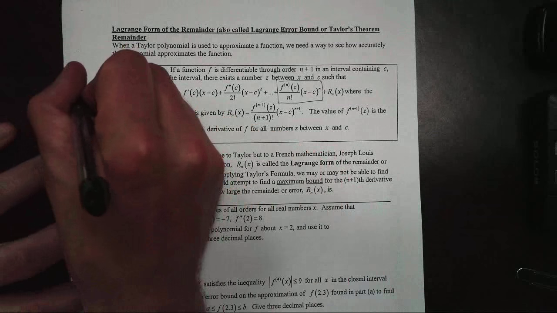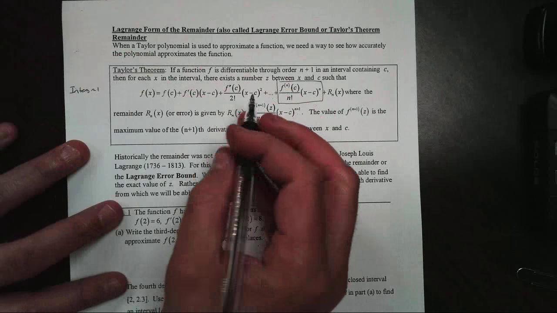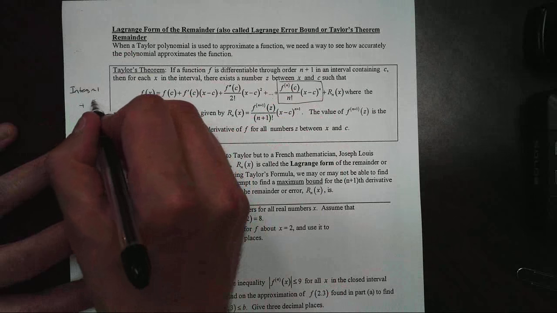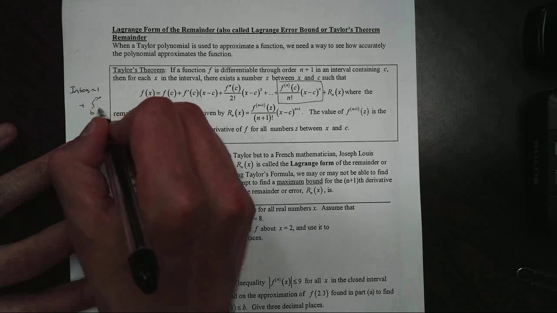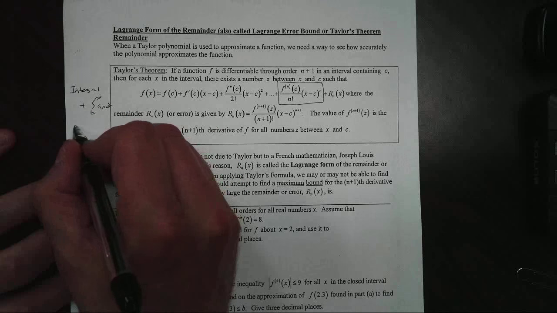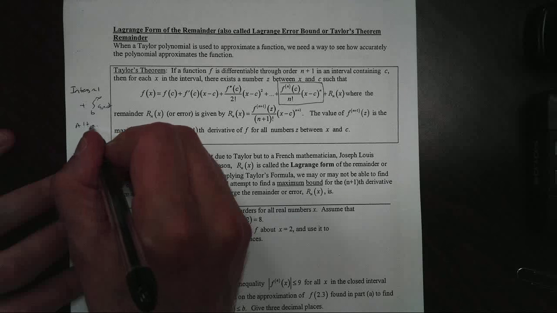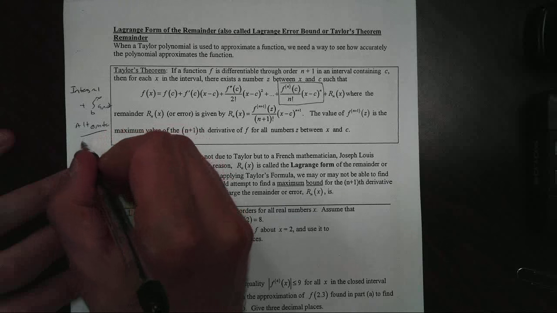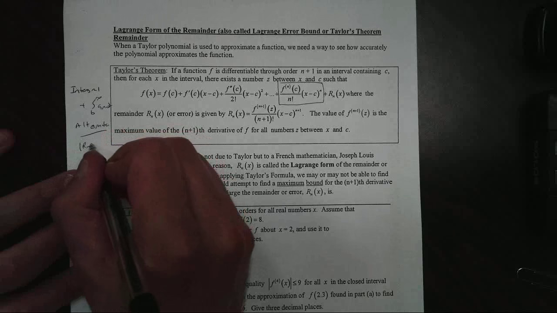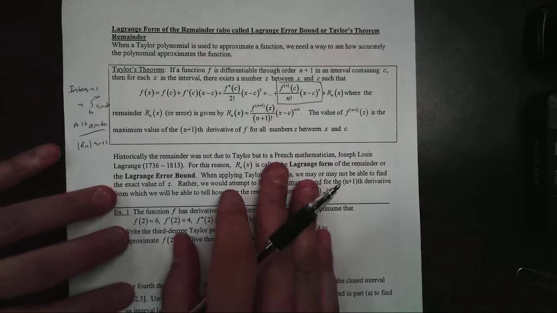Well, if it's an integral, we could use the integral from b to infinity of a sub n, right? If it was alternating, the remainder, the error, would be less than the next term. The problem is, what happens if we don't know what the next term is?